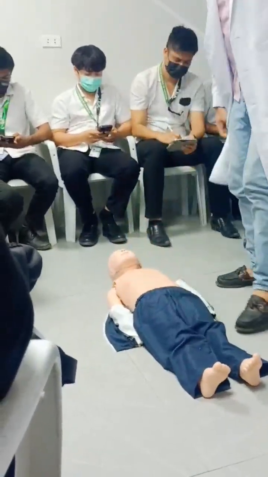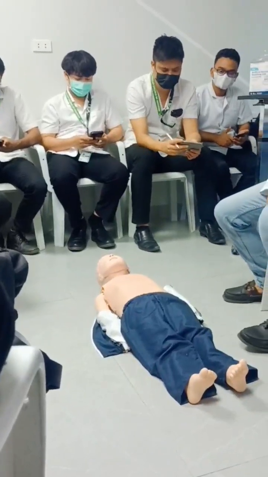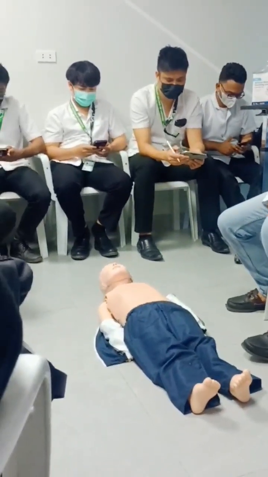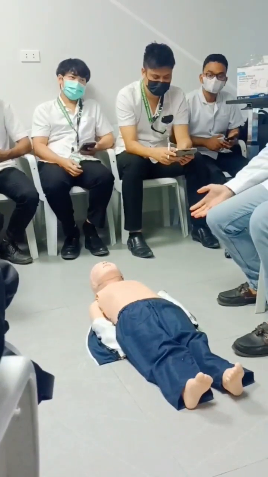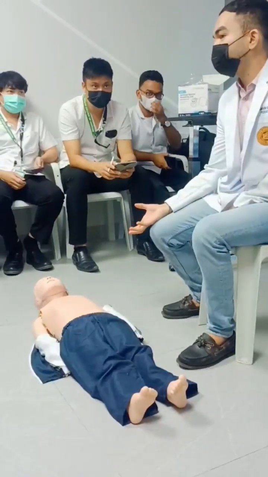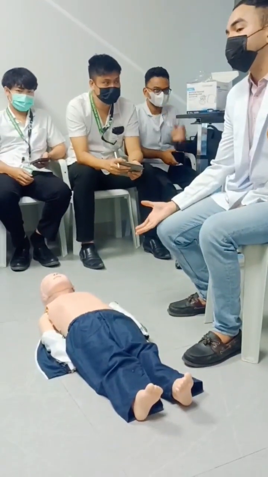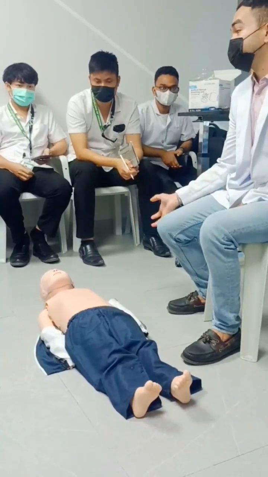Why? Because you're allowing complete filling of your ventricles with blood, right? Because during CPR, it is you who is doing the job for the heart. When you do not allow complete chest recoil, you're not allowing the ventricles to fill, so there will be little or no blood pumped to the systemic circulation.